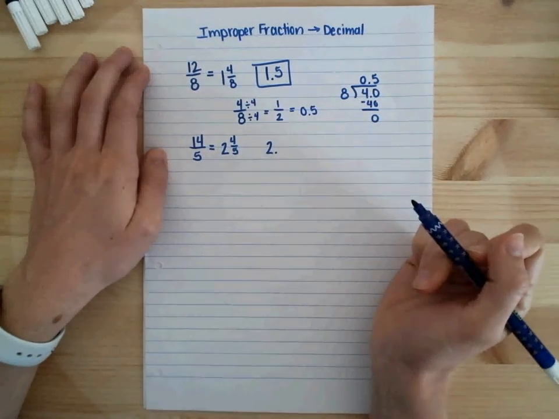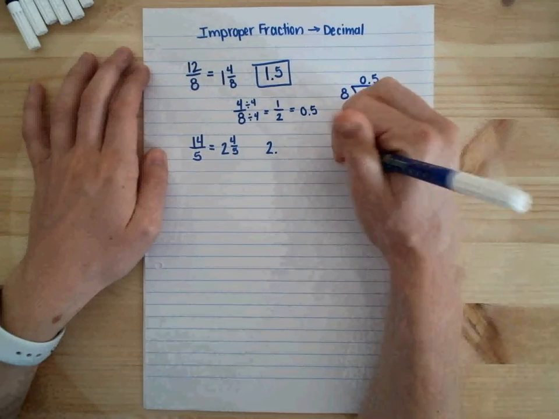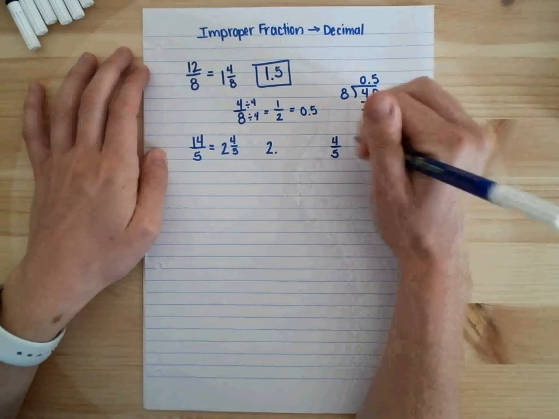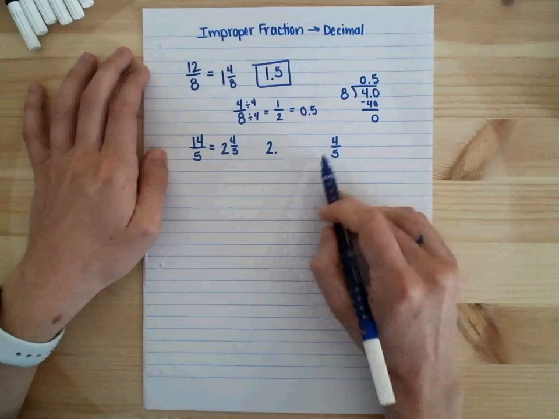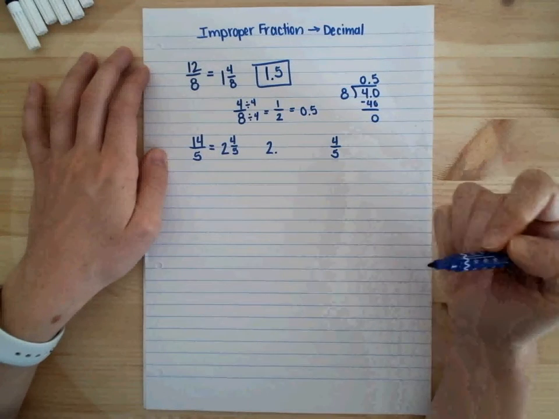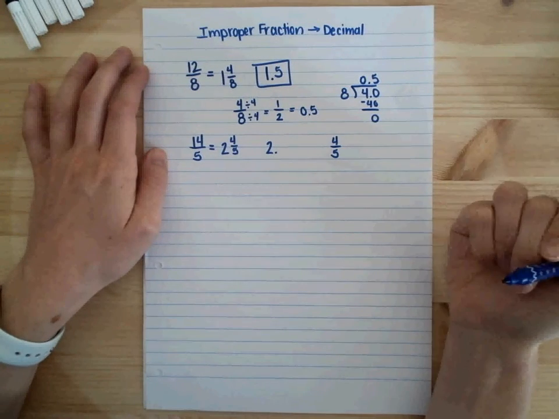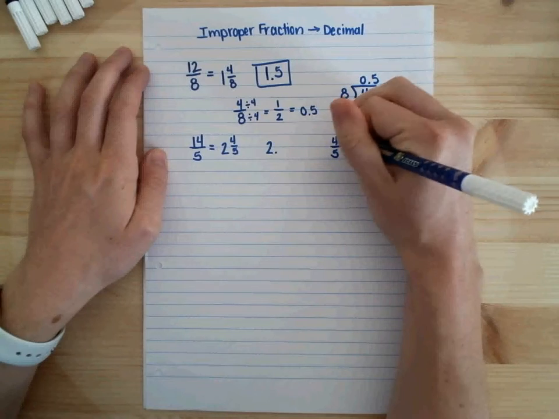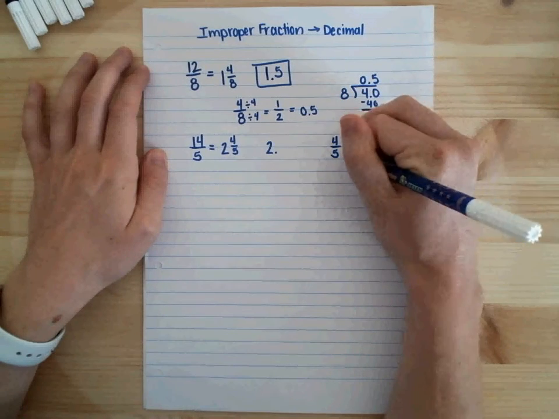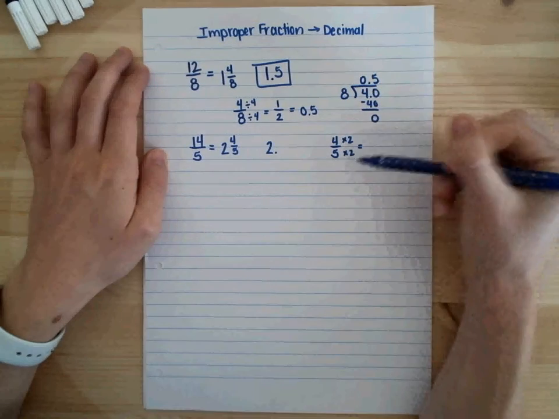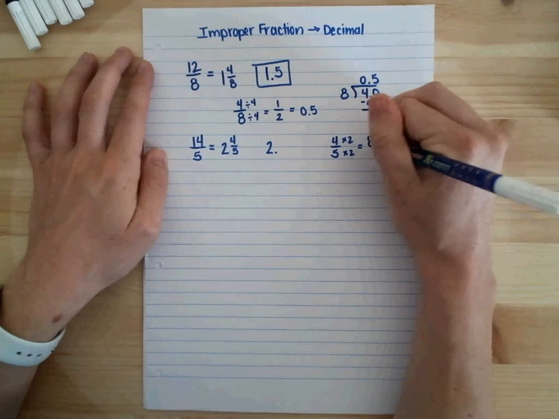Now you could take 4/5 and change this fraction into an equivalent fraction that has a denominator that is a power of 10. So if I multiply 4/5 by 2 in both the numerator and the denominator, I will get 8/10.